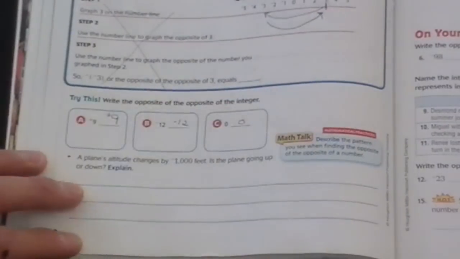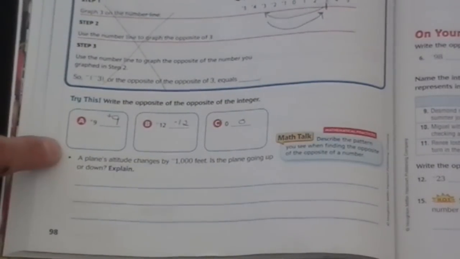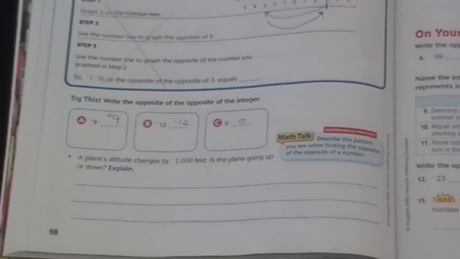Well, 0 doesn't have any opposites. We can go opposite a billion different times and we'd still be on 0. So the opposite of 0 is 0. The next one says, a plane's altitude changes by negative 1,000 feet.